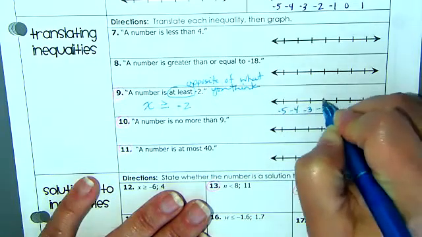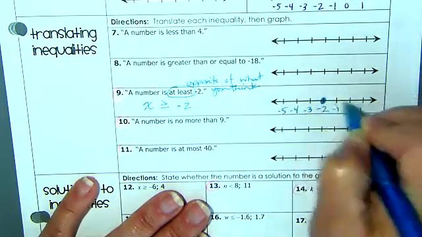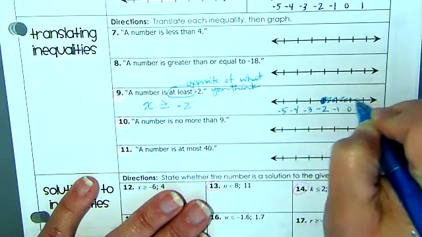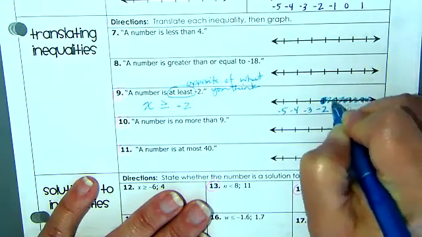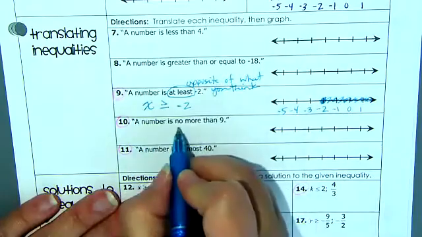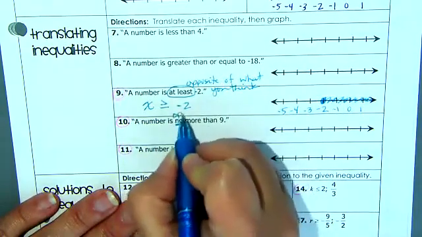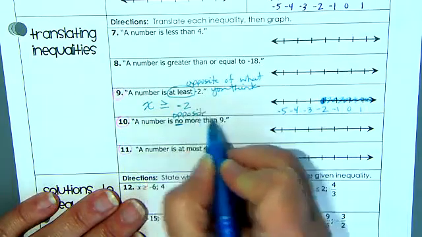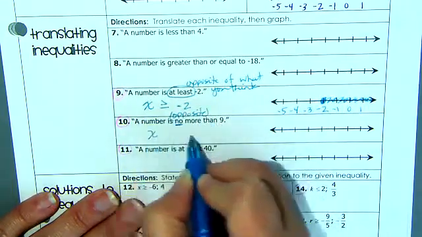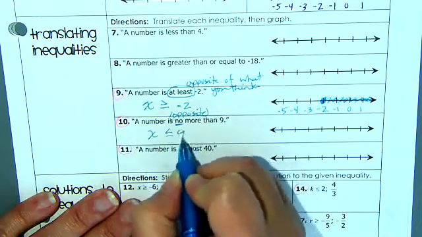And we graph it: it's equal to, so it's a filled in circle, and we shade to the right. Is no more than. That word no tells me it's the opposite. So it's going to be x is less than or equal to 9.